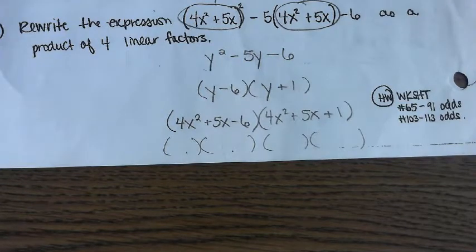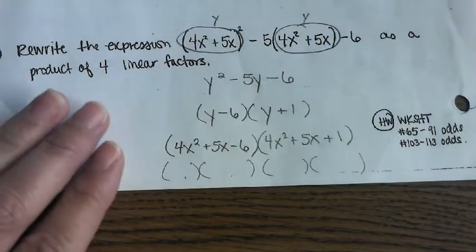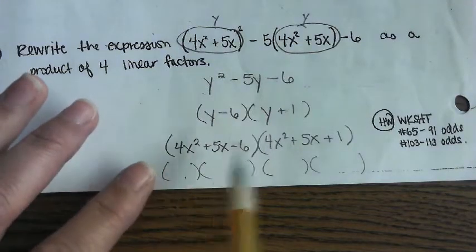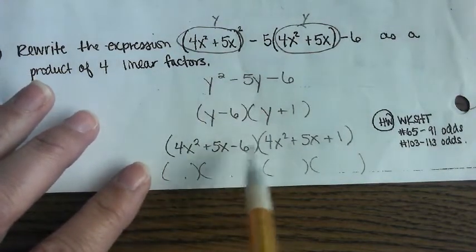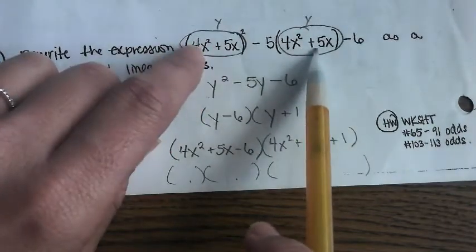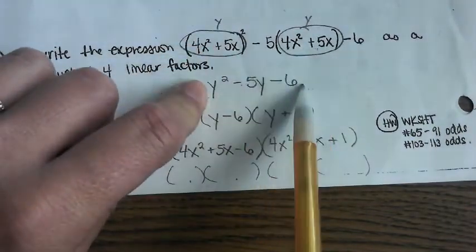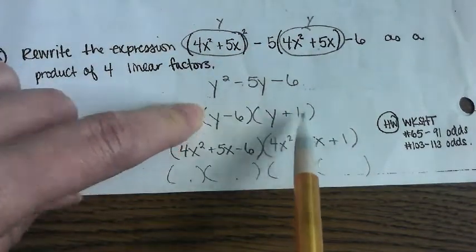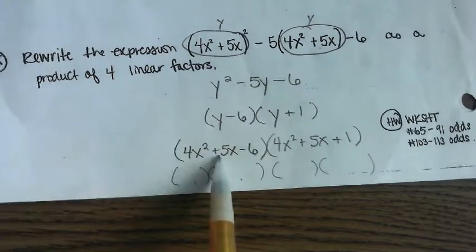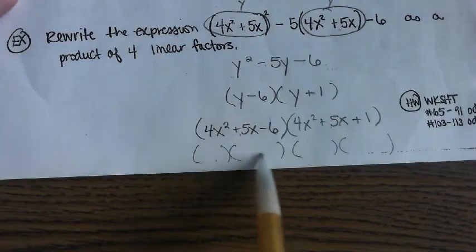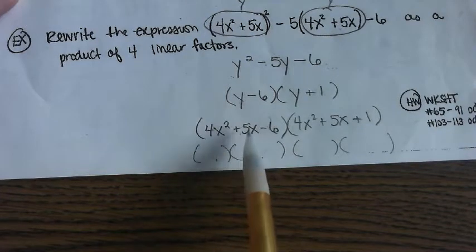So we just did another one like this on today's notes. But I want to pick up where we left off yesterday here. So the 4x squared plus 5x was the same in both cases, so we let it be y momentarily so that we could factor it, and then we bring our y's back to what they were. Now each of these trinomials is potentially able to be factored further.